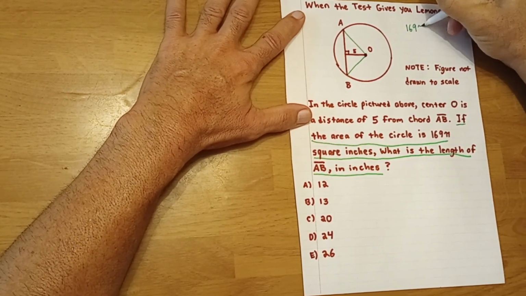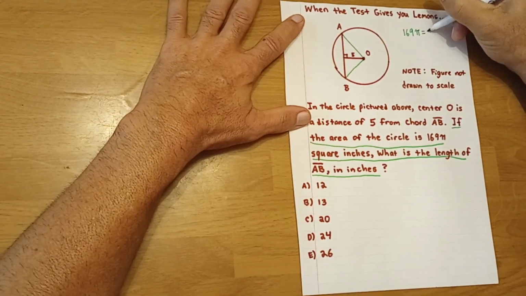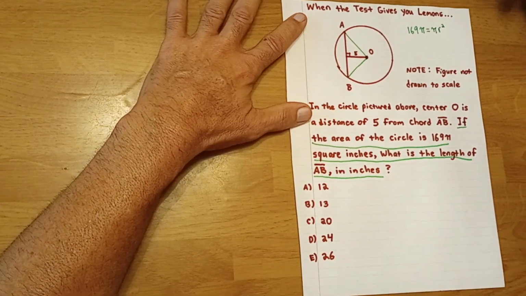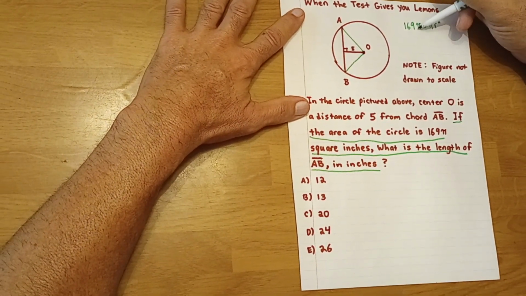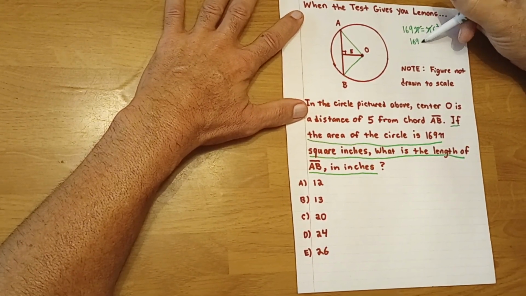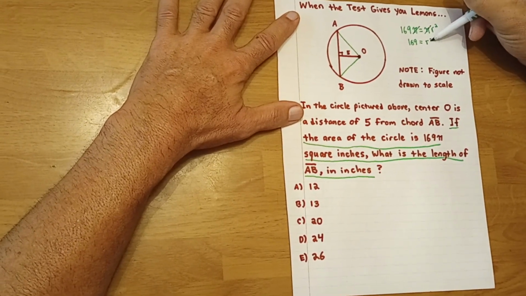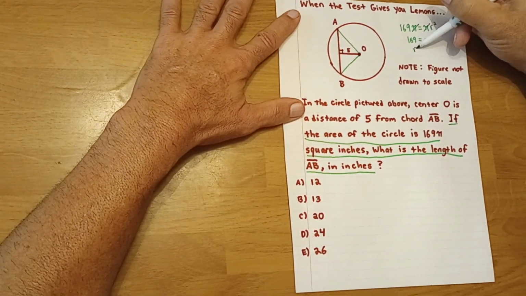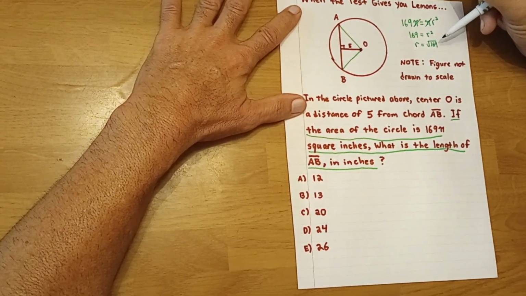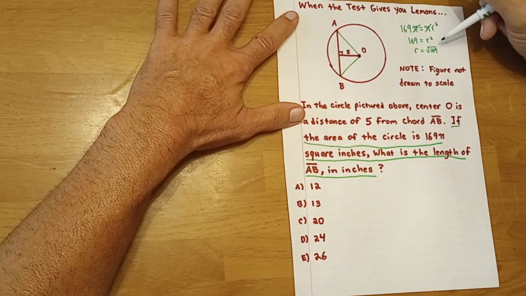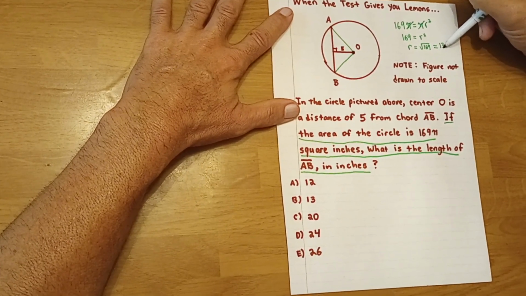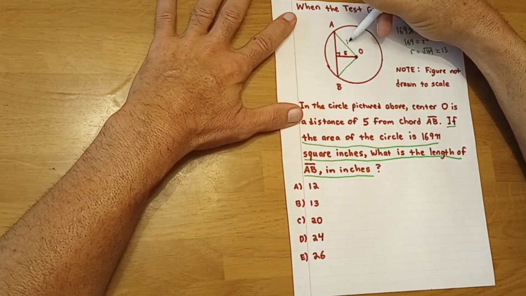Now, the area of a circle is found by multiplying pi times the radius squared. So here we have a pi on both sides of the equation. We can cancel it. So 169 equals r squared. So then r would equal the square root of 169. And that's a perfect square. The square root of 169 is 13, so r is 13. So now we have that the radius is 13.